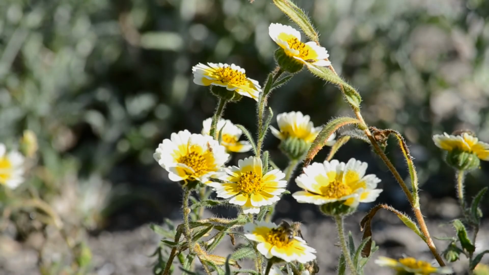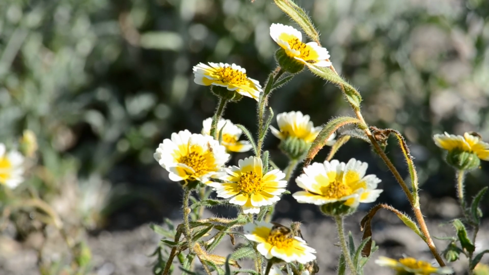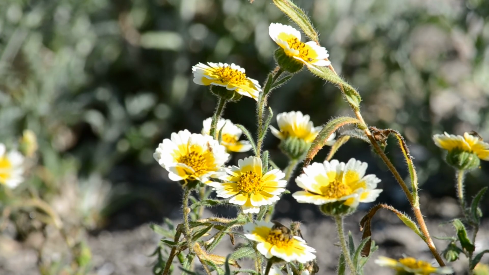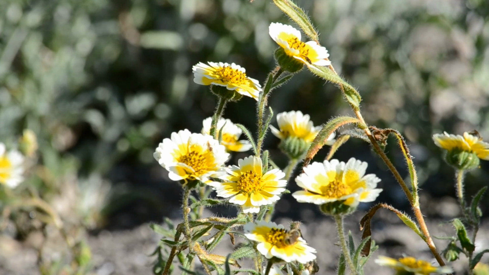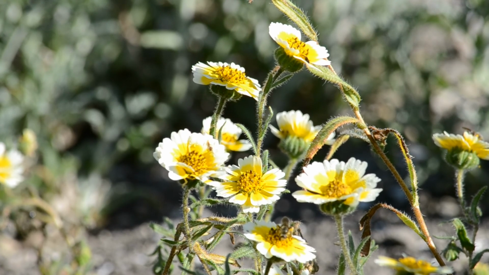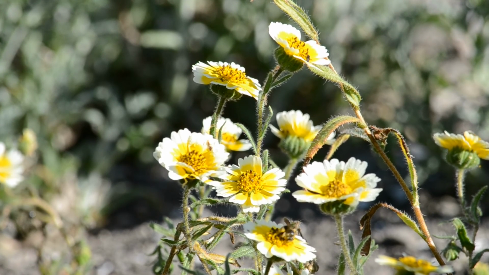Here we've got another example of one of the Asteraceae family. This one would be closer to what you might call a daisy, since it has the white ray flowers on the outside. Remember, we call those white petals on the outside ray flowers. And on the inside, it's got the yellow disc flowers. Those are the flowers that make up the actual flowers of the plant.